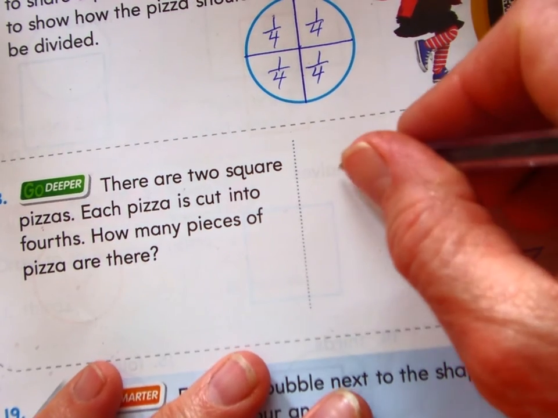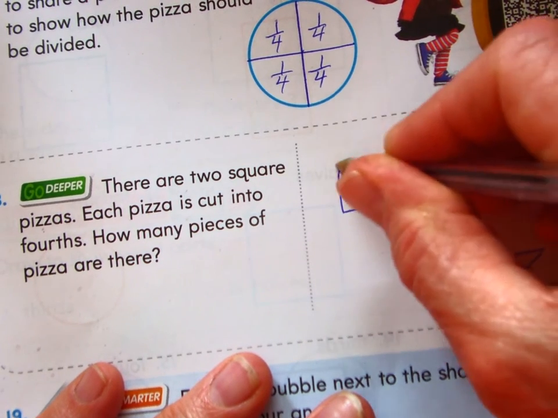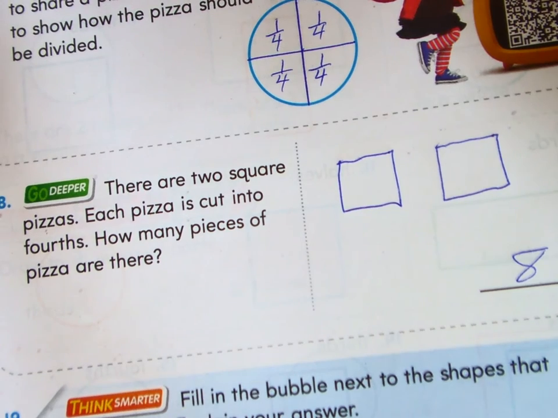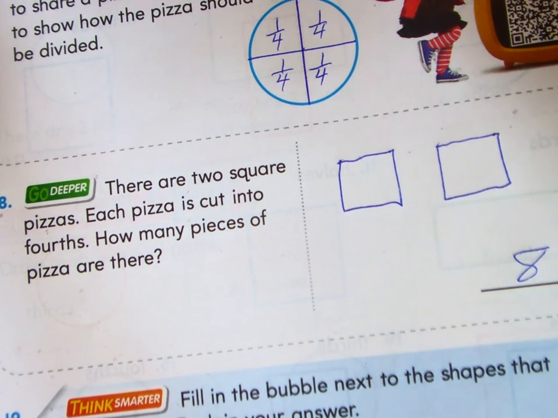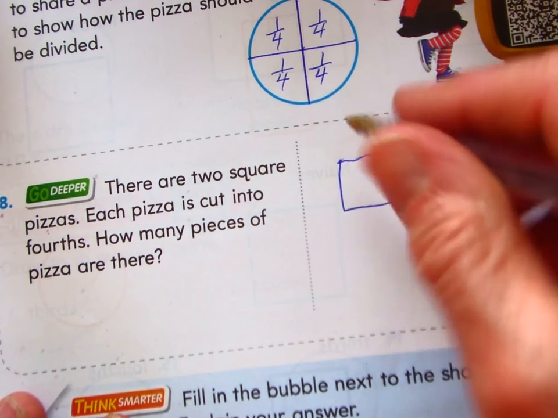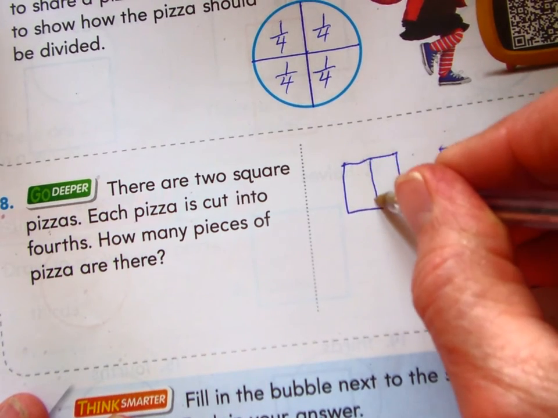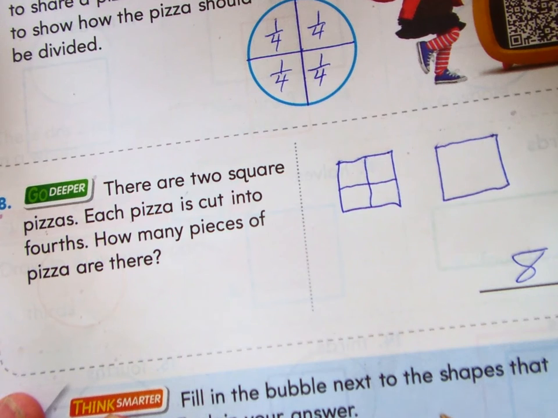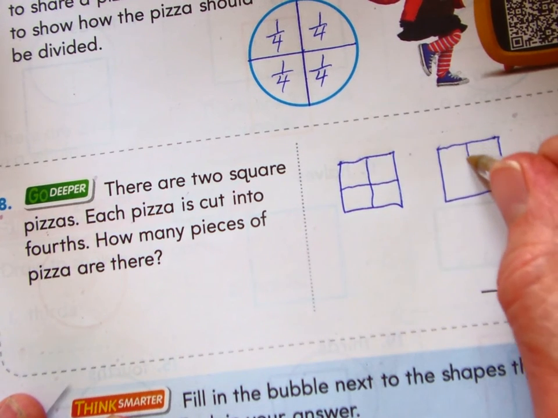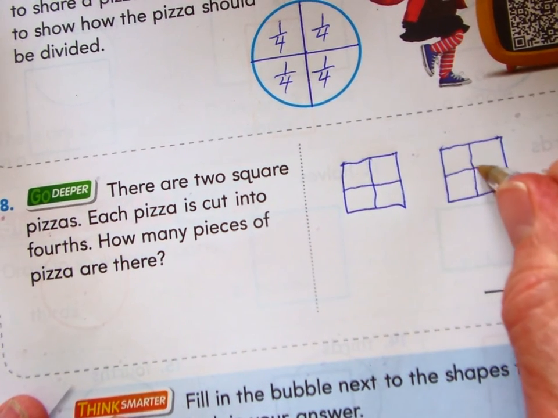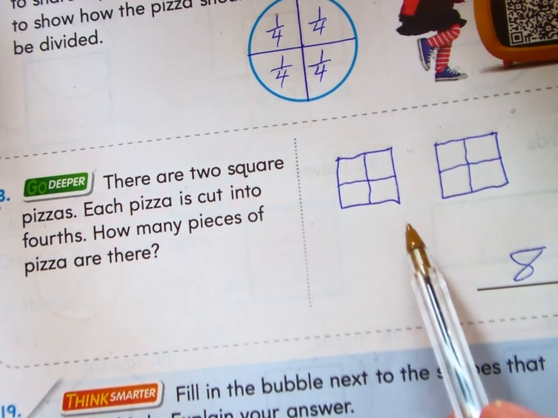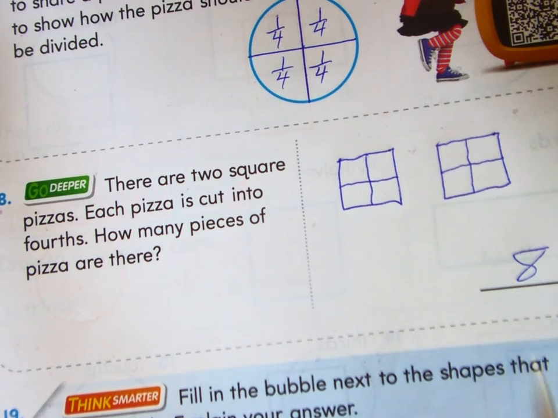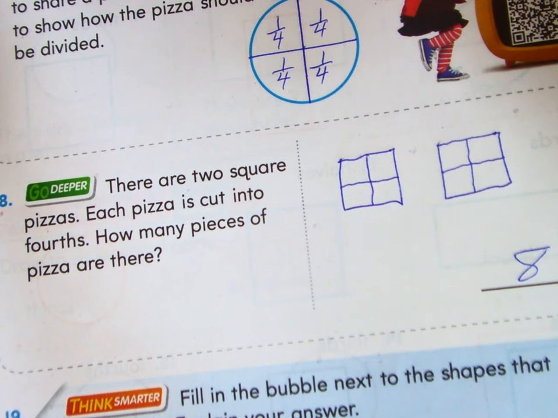Well, let me just do a quick drawing. They're square, and there's 2 of them. Right? And each pizza is cut into 4ths. Now, you could cut it a square like this. I'm going to cut it like that way. Because it's easier to make pieces that are square. Right? Now, if you do each pizza like this, they're each cut into 4ths. How many pieces? 1, 2, 3, 4, 5, 6, 7, 8. 8 pieces of pizza, right?